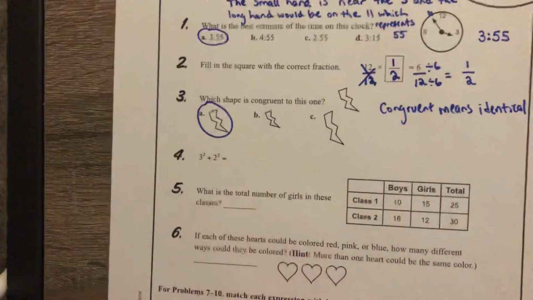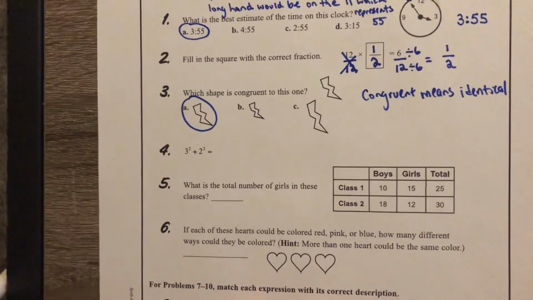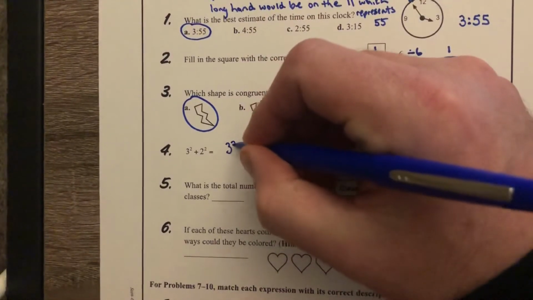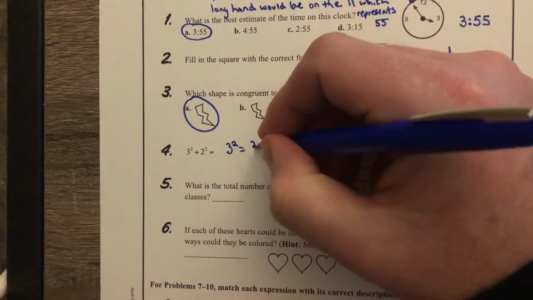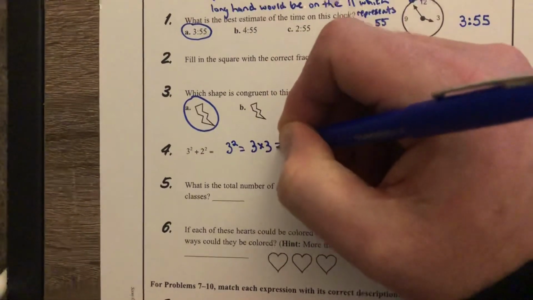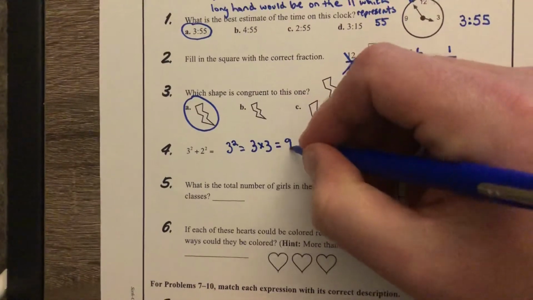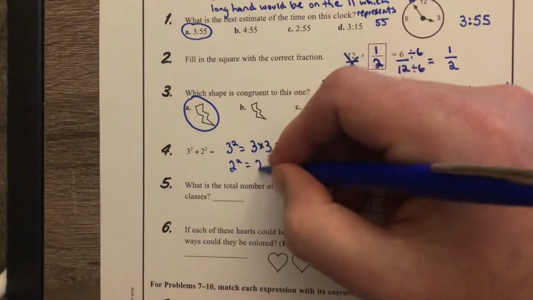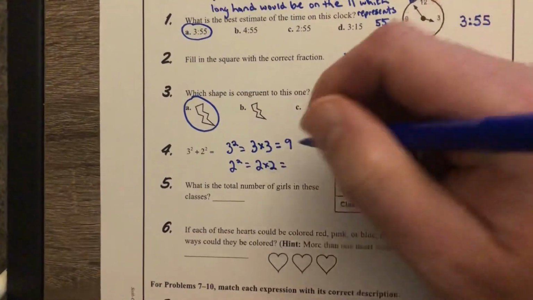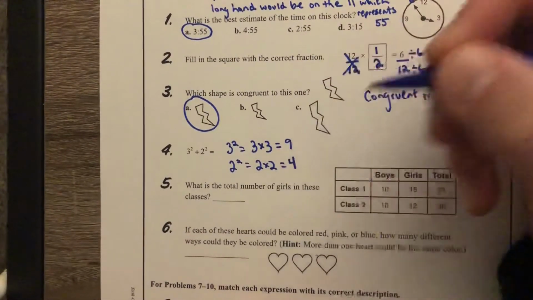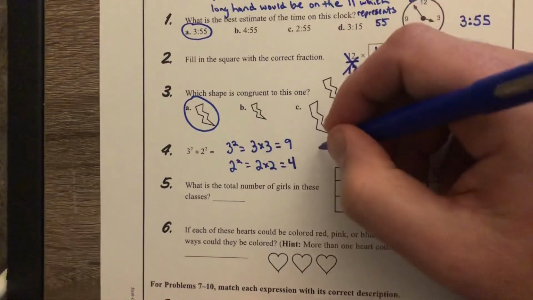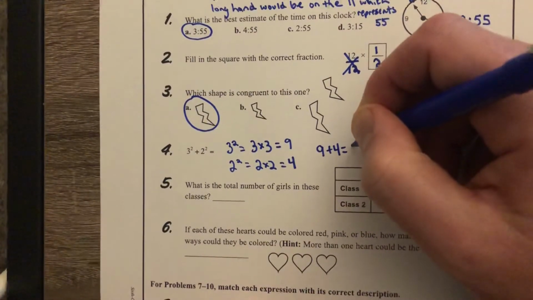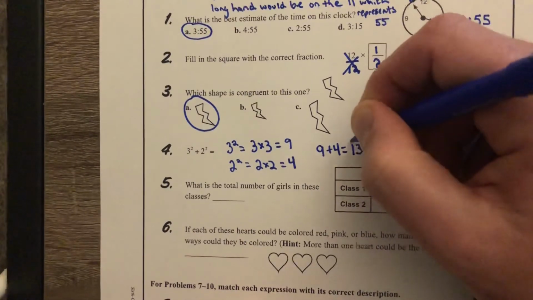Number 4, 3 squared plus 2 squared equals what? So I just have to break this down. 3 squared, which means 3 times 3, is 9. And then 2 squared, which means 2 times 2, equals 4. And then the last thing I have to do is add those together. So 9 plus 4 would equal 13.